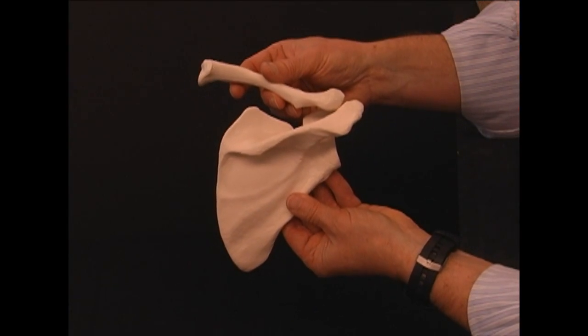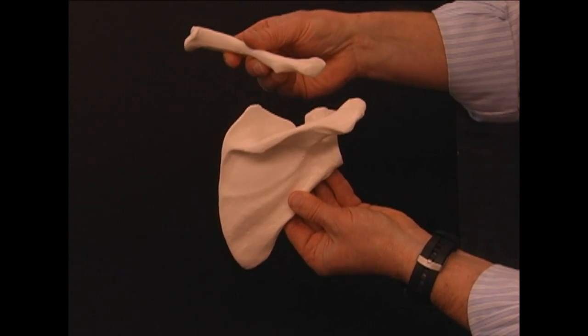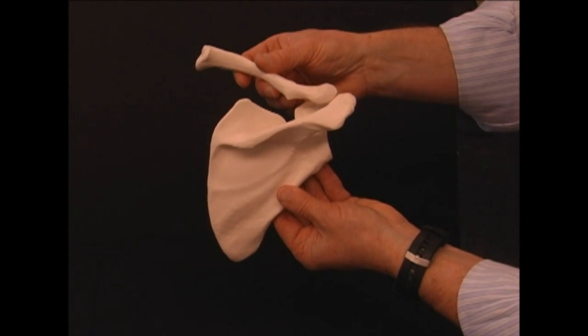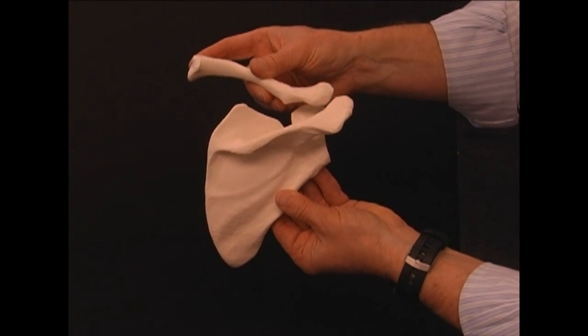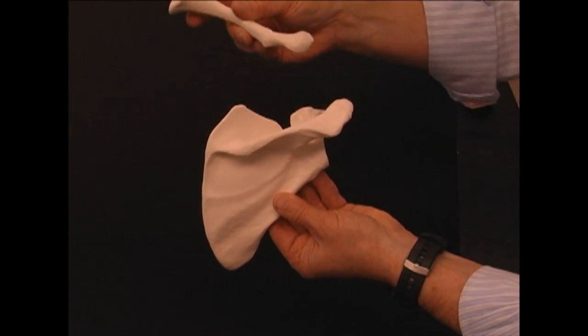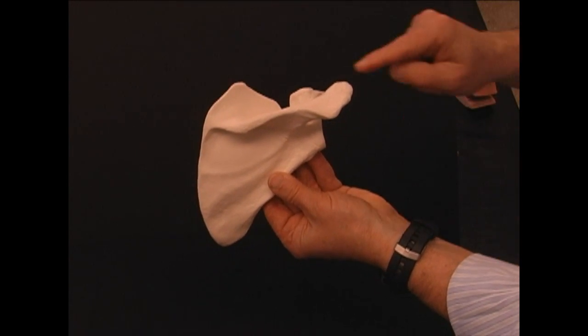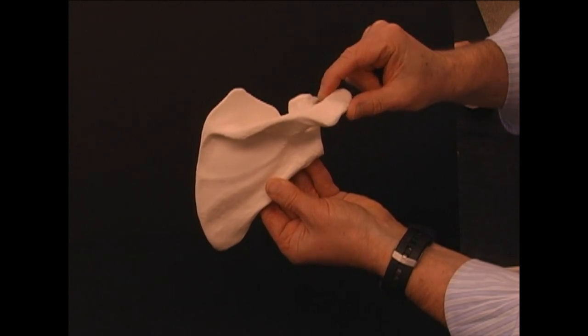Going up to the pectoral girdle, we have the two bones, the clavicle and the scapula. They articulate so. This portion of the clavicle would articulate with the sternum, so this is just the clavicle. And then this part that articulates with the clavicle is the acromion process.